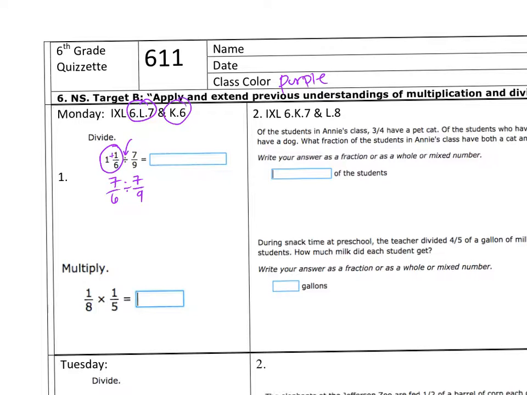When there's division, I can use the ear method. Make sure you write this down quietly. Thank you. So we have 7/6 times 9 over 7. Remember, you can change this to the opposite. And then the reciprocal of 7/9 is 9/7. And then you multiply straight across.